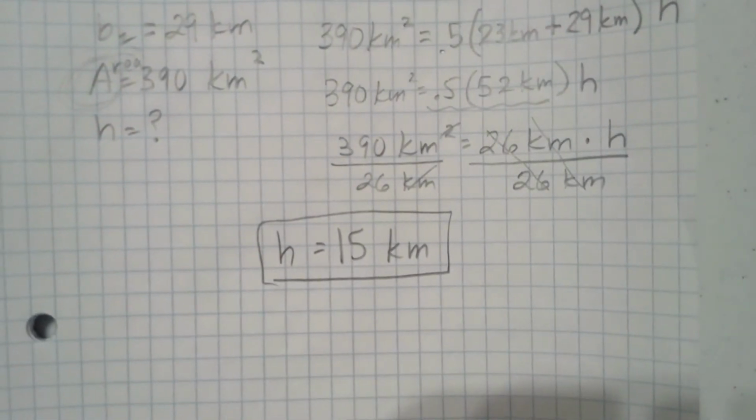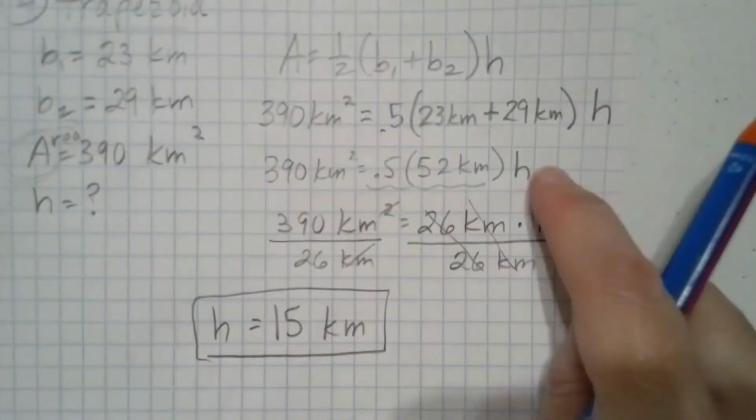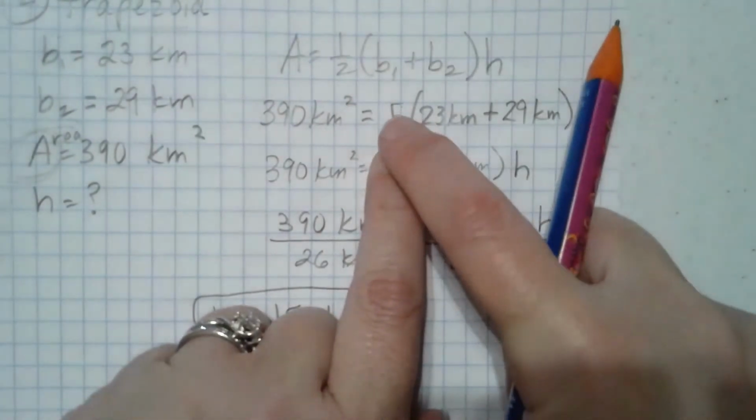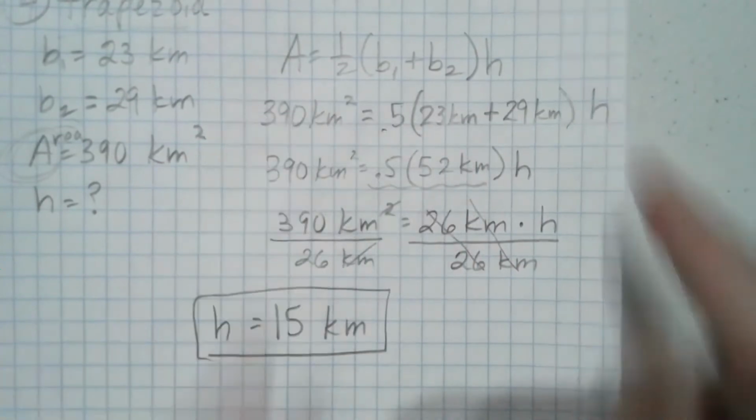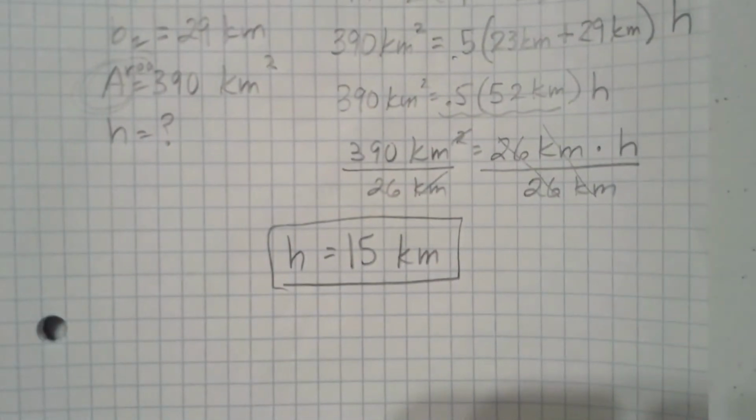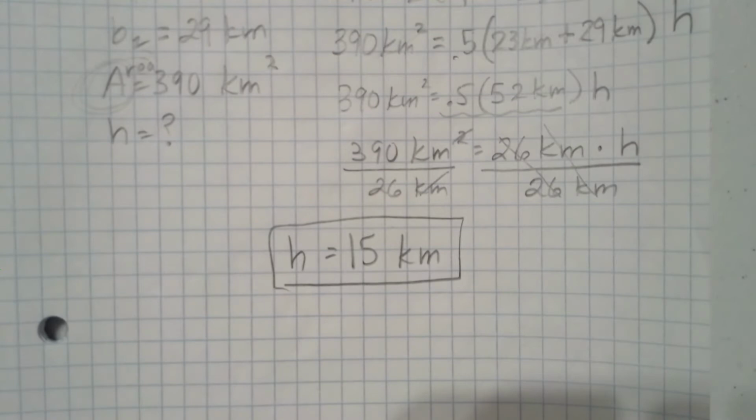Okay, and if you wanted to double check, you could go back and plug that 15 in right here and do like half of 23 plus 29 times 15 and double check and make sure you get back to the 390. Okay, awesome.